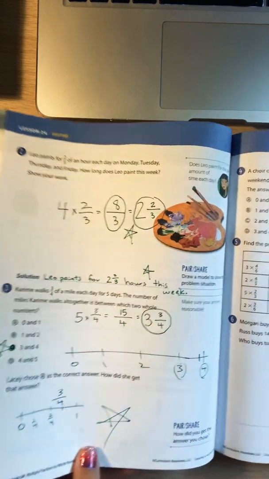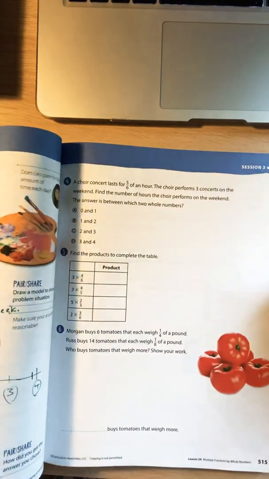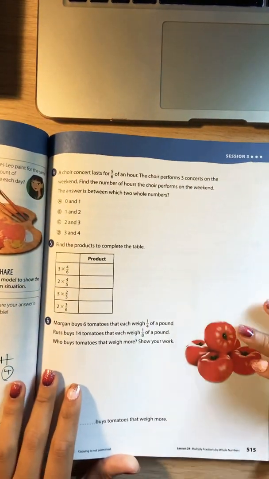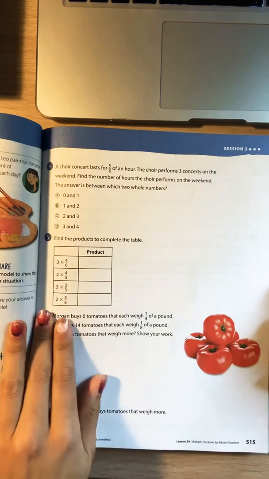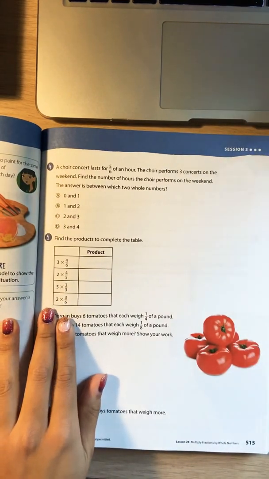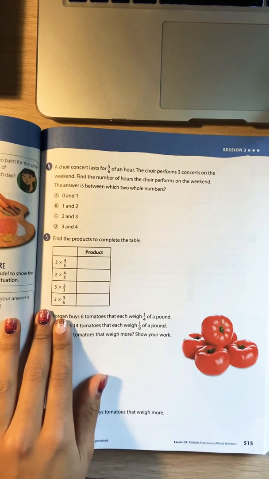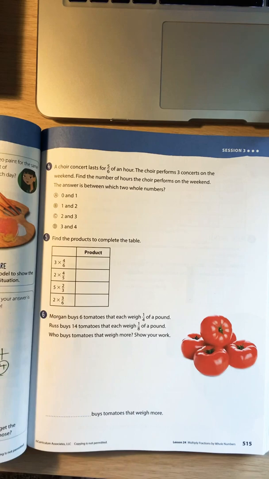Okay, number 4. On page 515. A choir concert lasts for 5/6 of an hour. The choir performs 3 concerts on the weekend. Find the number of hours the choir performs on the weekend. The answer is between which two whole numbers?